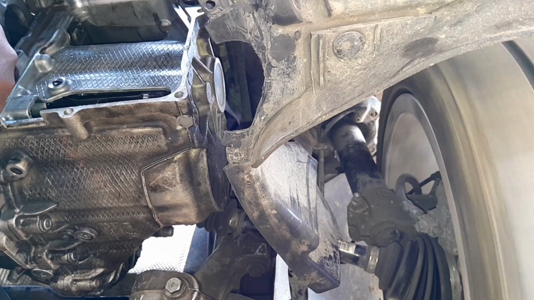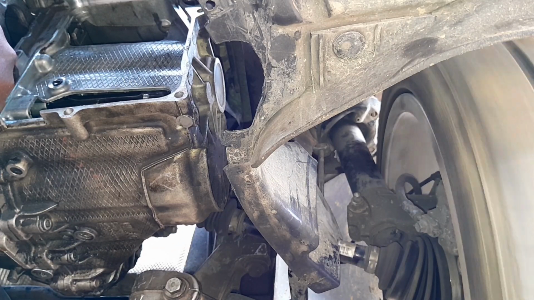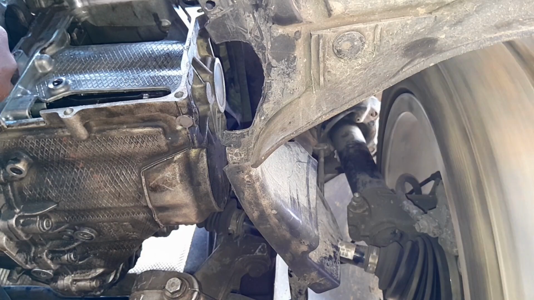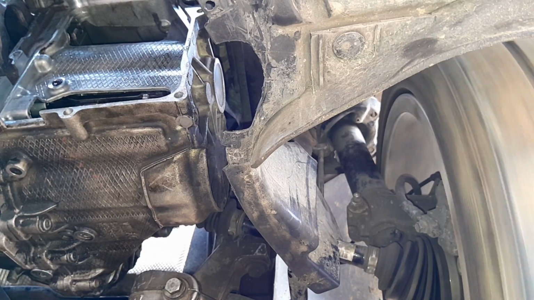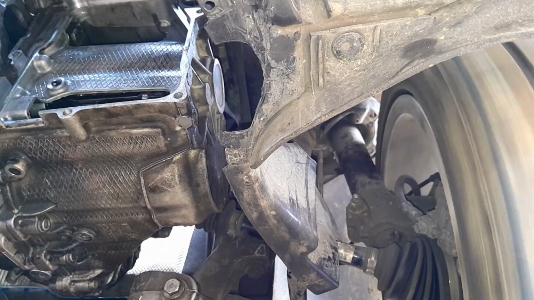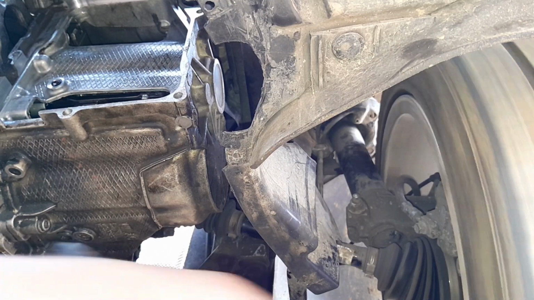And as you can see, it doesn't disengage at all. Let me try put some resistance to it. Nothing. Nothing. Trying to disengage it. Nothing.